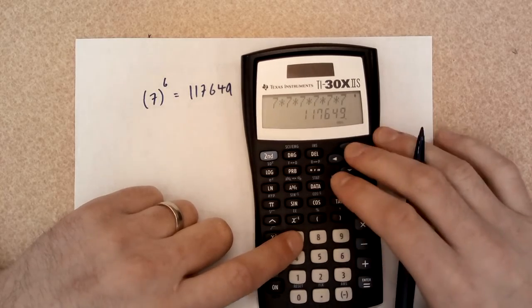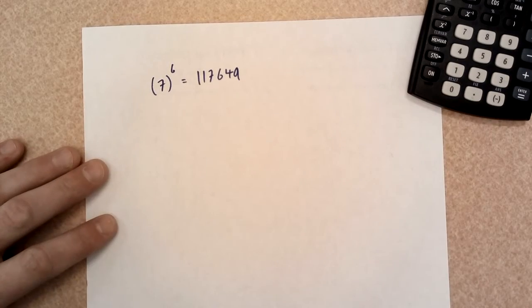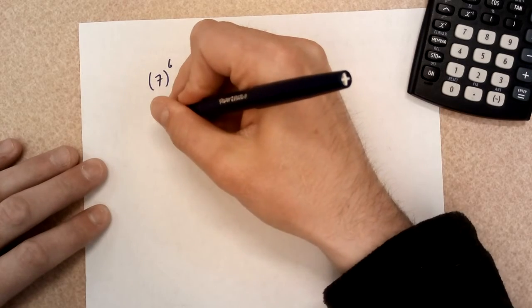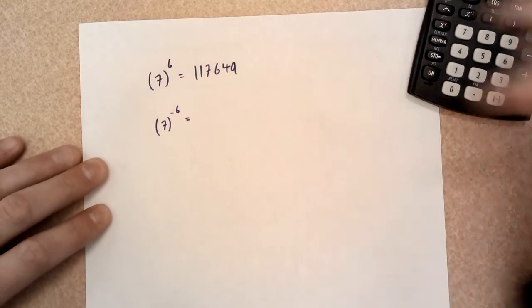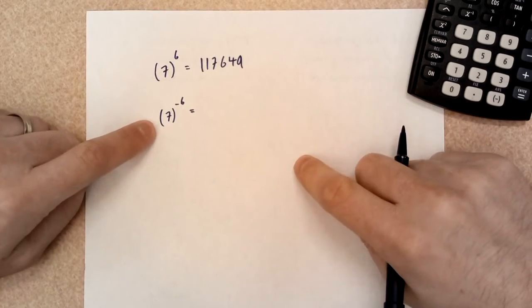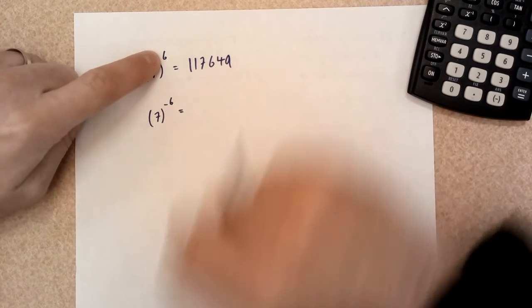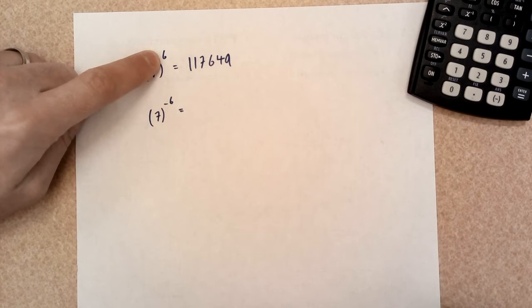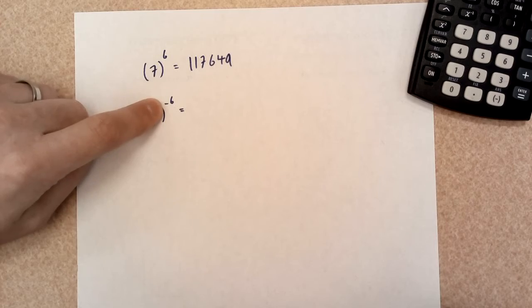It's huge, okay? Now, it turns out that if you have a negative exponent, for example, 7 to the negative 6, this represents a teeny, teeny, teeny, tiny number. Positive exponent, really, really, really big number. Negative exponent, really, really, really teeny, tiny number.